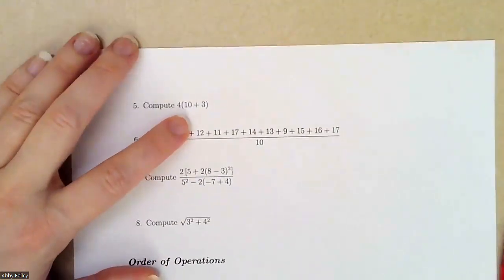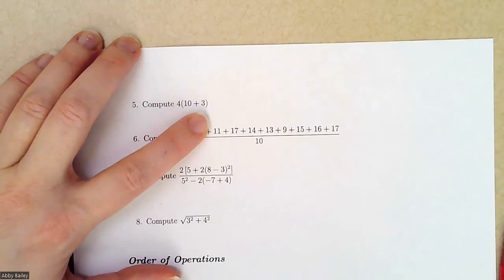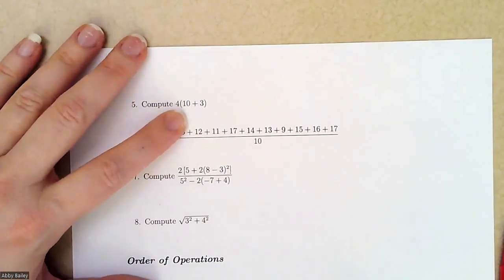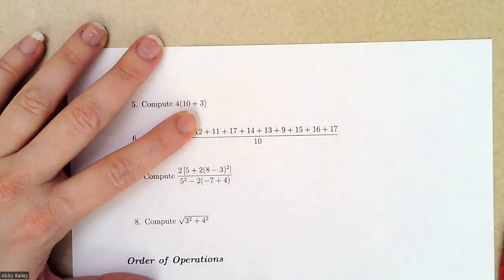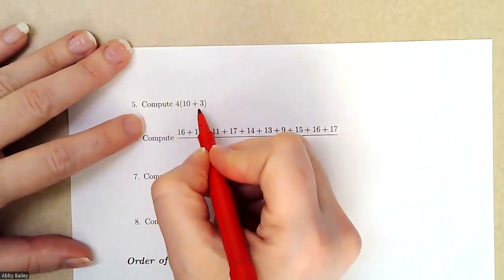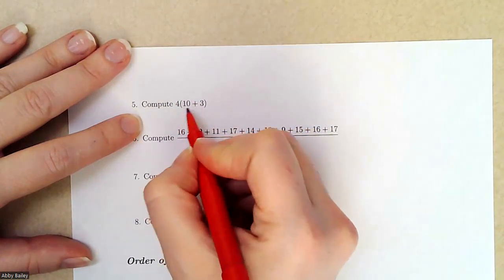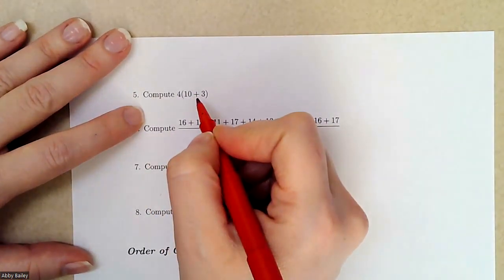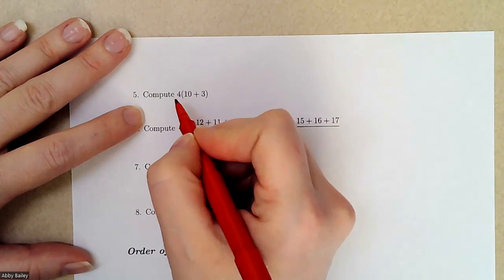So this is really 4 times 10 plus 3, or 4 groups of 10 plus 3. So there's 2 ways I can actually think about this. If I'm being literal with my multiplication, 10 plus 3 is added 4 times.